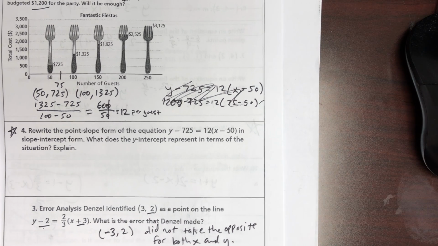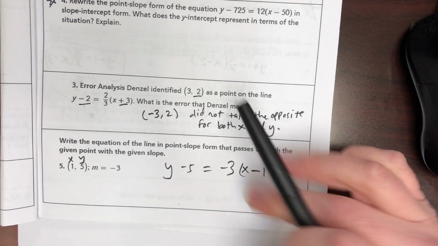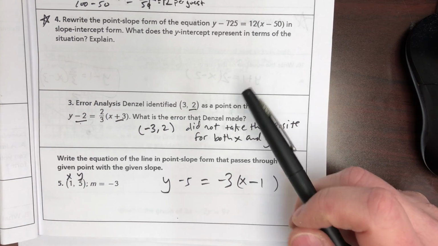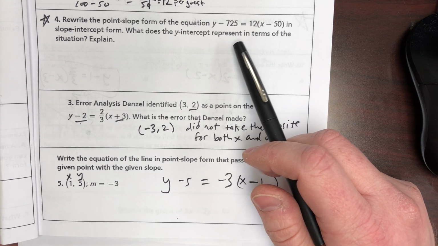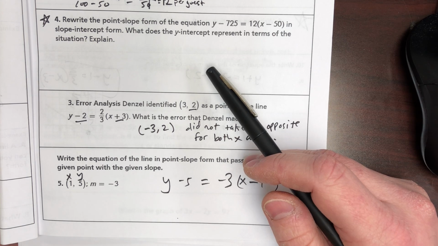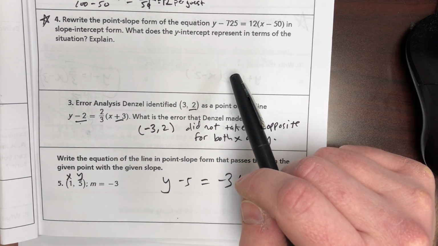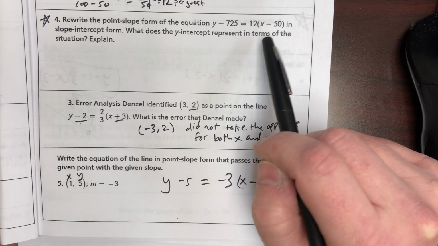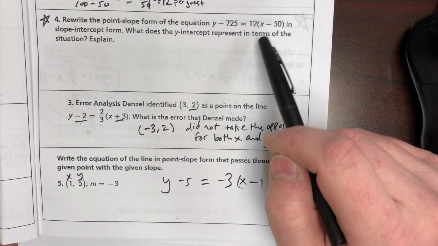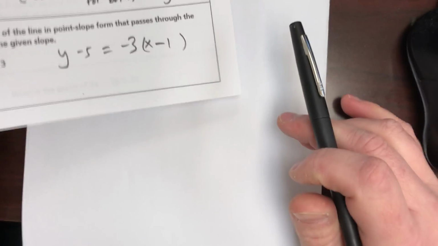We've got a couple from 2-2 to look at today, and then there's a small assignment to go with it. So, number 4 says, rewrite the point-slope form of the equation y minus 725 equals 12 times x minus 50 in slope-intercept form. What does the y-intercept represent in terms of the situation? So this is talking about the word problem from before, but the main thing that I want to talk about is rewriting this in slope-intercept form.